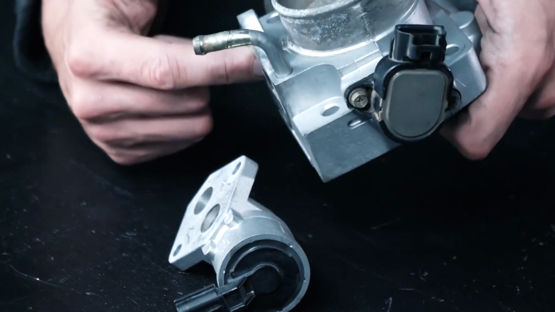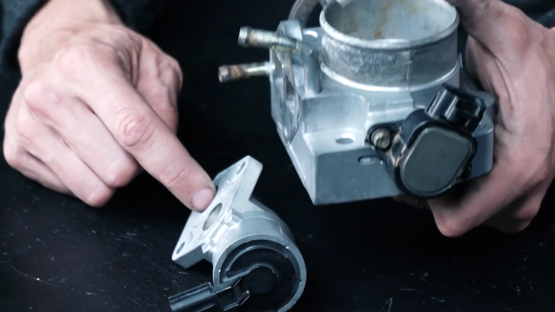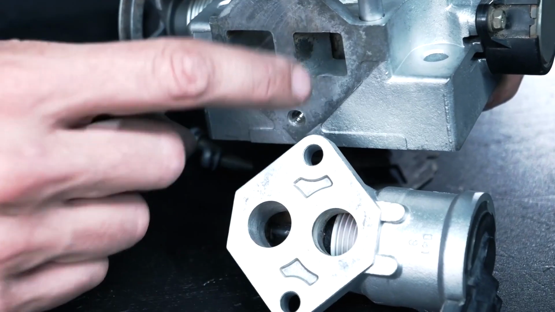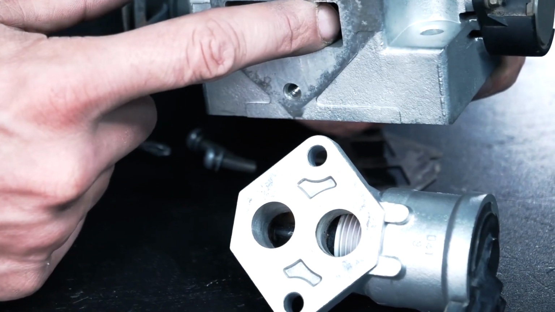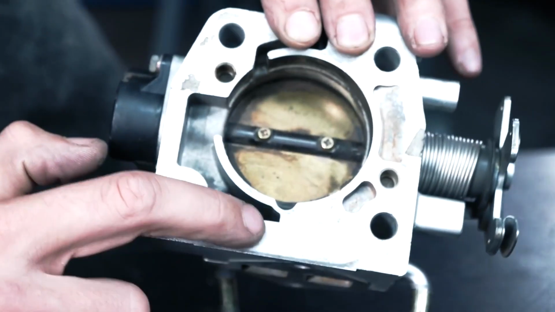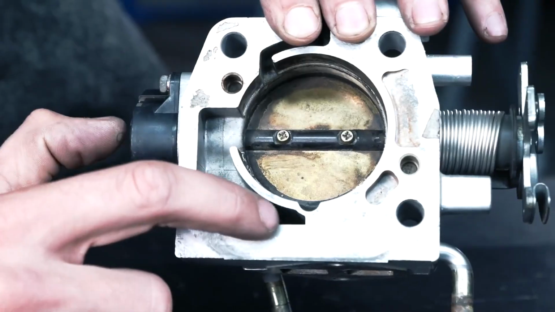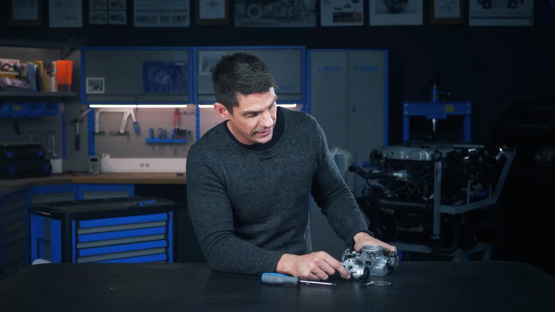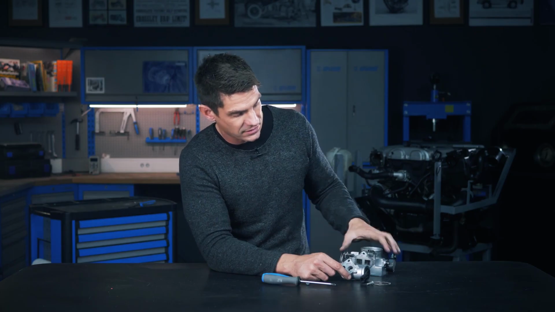So the air comes down here, goes into this hole, the valve determines how much air passes through, bypasses, so the air comes out through this hole, back in here into the bottom of the throttle body, and you'll see this hole runs all the way through, comes out here, and then into our intake manifold. So basically we're controlling the airflow between these two holes using our IAC valve.